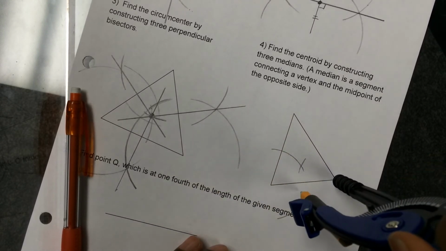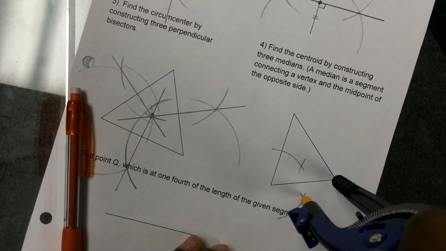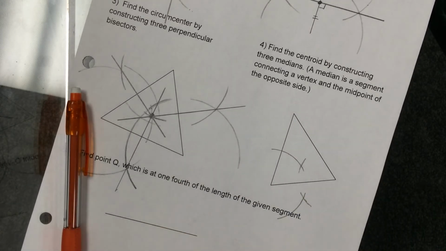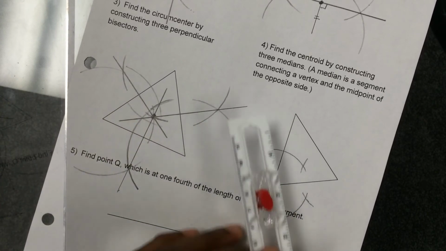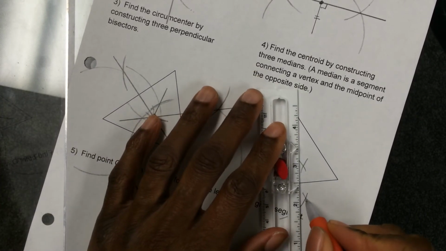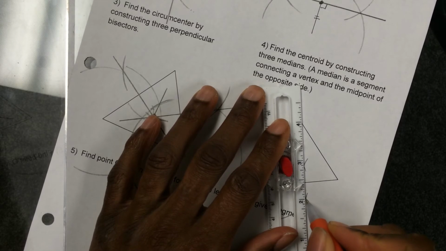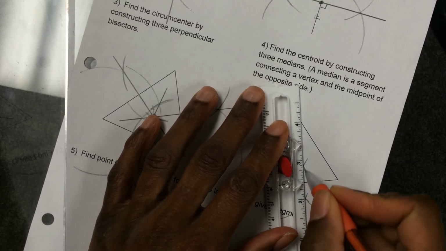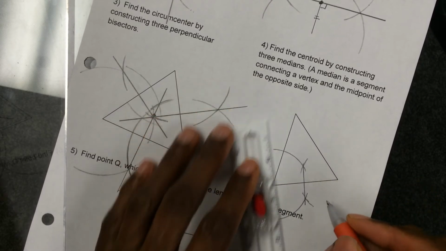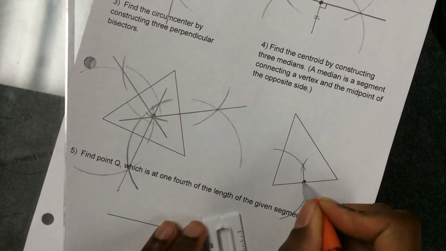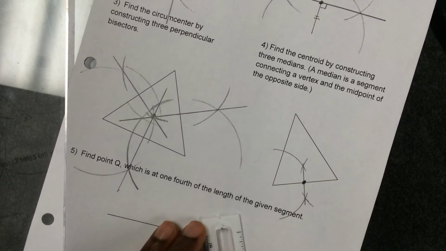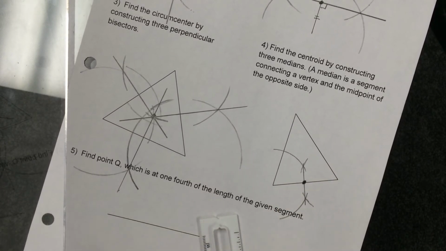So there it intersects there and there. See those two intersection points? I can use those to make my little perpendicular bisector. But it's really the midpoint that I need for this problem. So there's my midpoint. So I need to do that two more times.